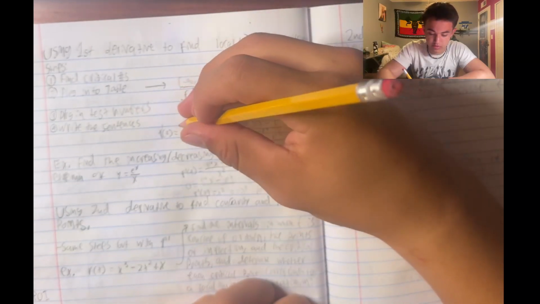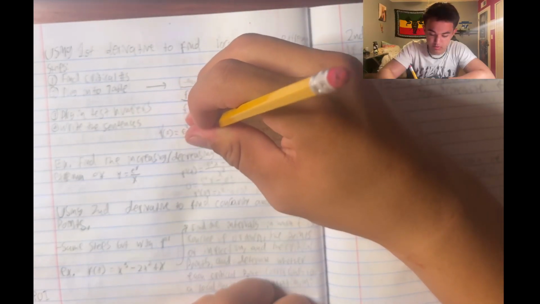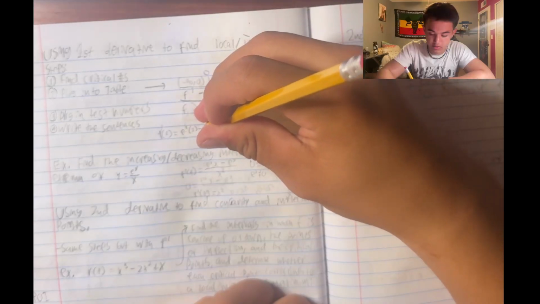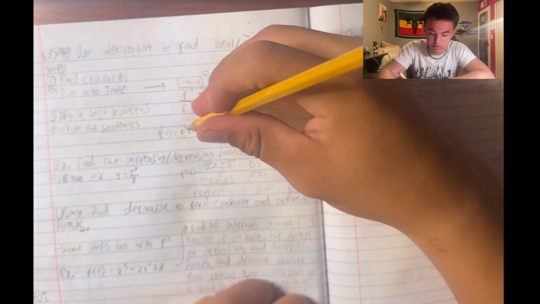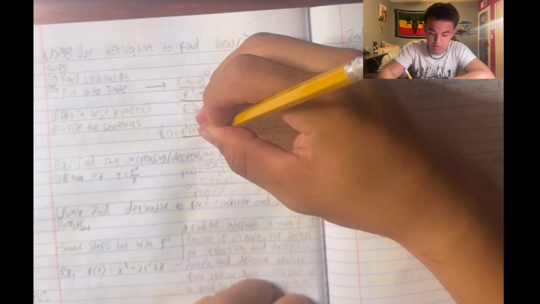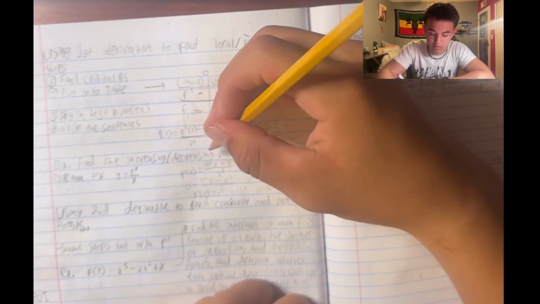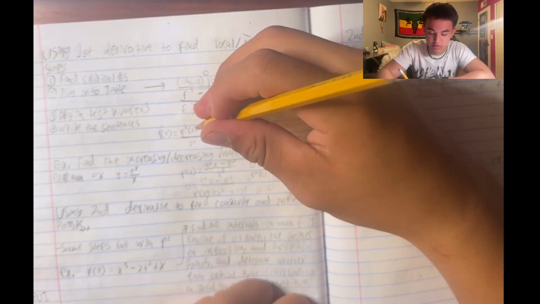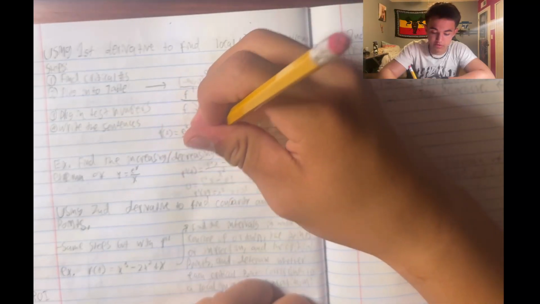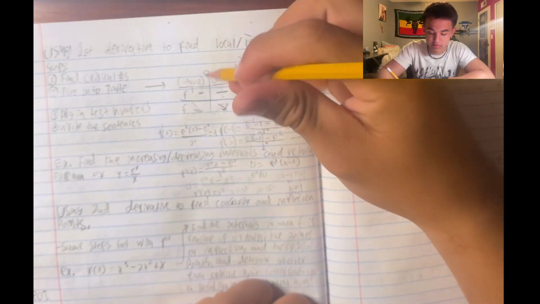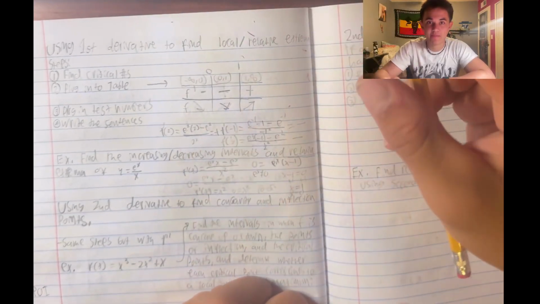And then f prime of 2, so we got e to the 2 times 2 minus e to the 2, over 2 squared. So f prime of 2 is equal to positive. So we're going to keep that.